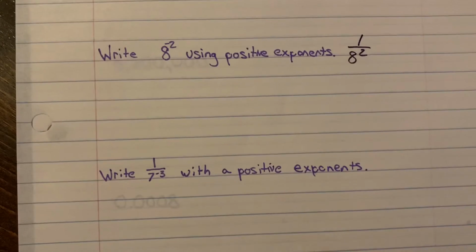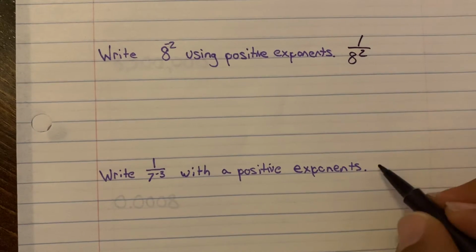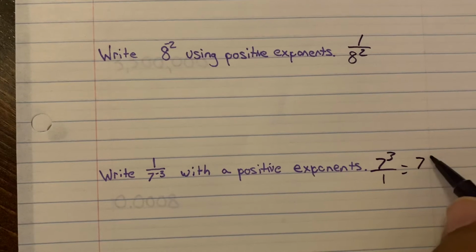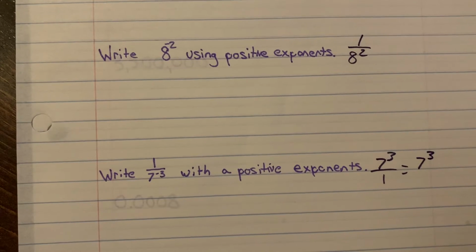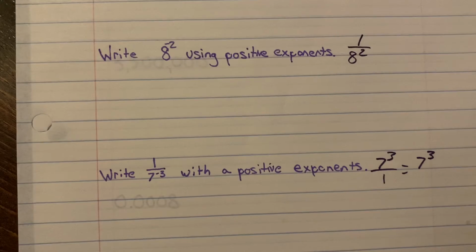Another example would be, what if it was underneath? That means it's going to end up on top. So now it's just going to be 7 to the power of 3 over 1, which is really just 7 to the power of 3. Okay, see how with a negative sign, I'm on the wrong side of the fraction, so I put it on top. But something divided by 1 is itself.